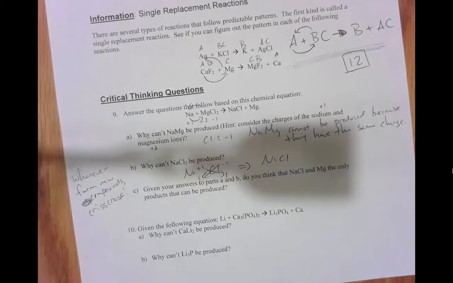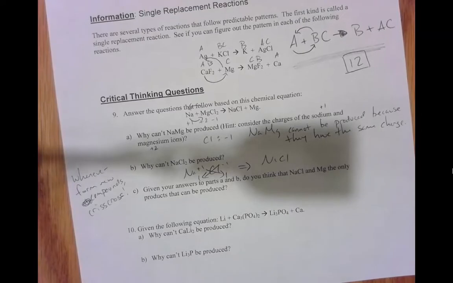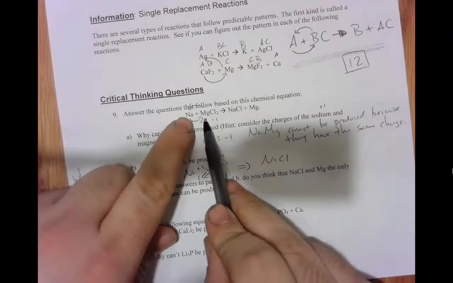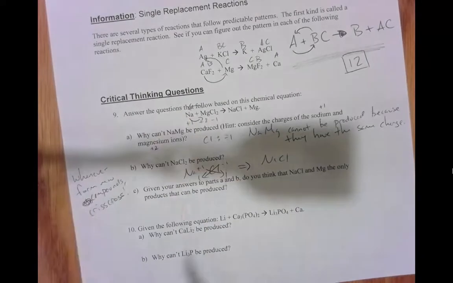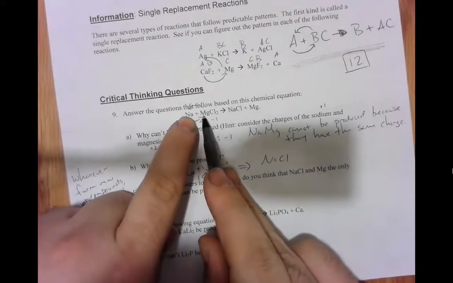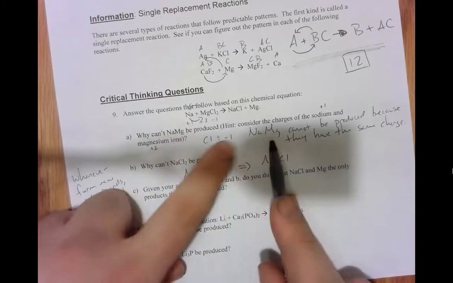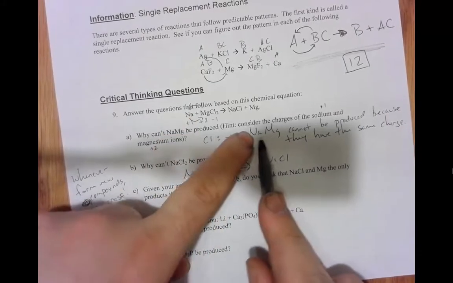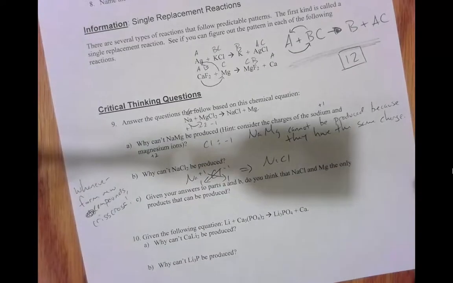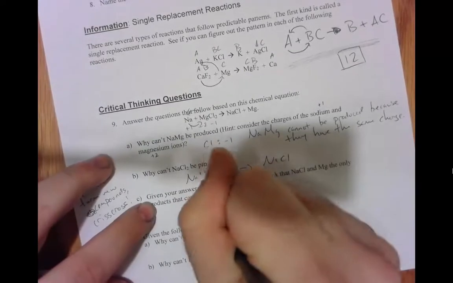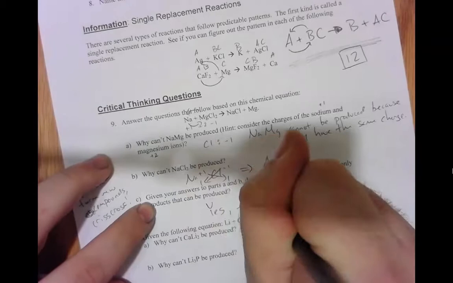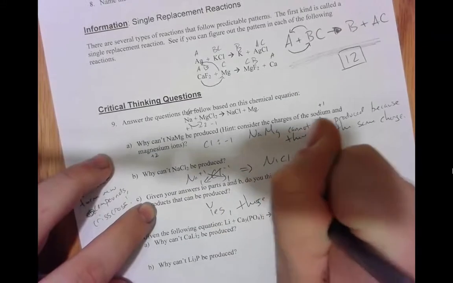NaCl. And part C, given our answers to parts A and B, do you think that NaCl and Mg are the only products that can be produced? So the only other way to trade places would be to trade the chlorine and the sodium, and we already determined that NaNG can't be produced because they have the same charges, so then yes, these are the only answers. So these are the only products.